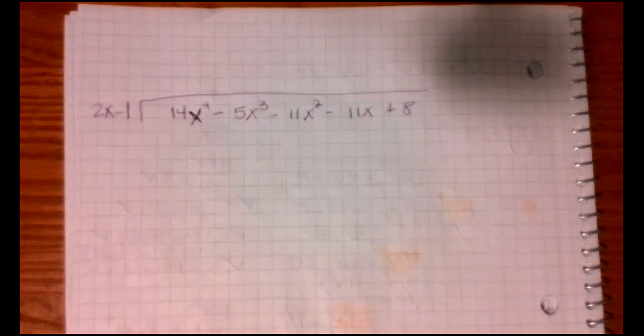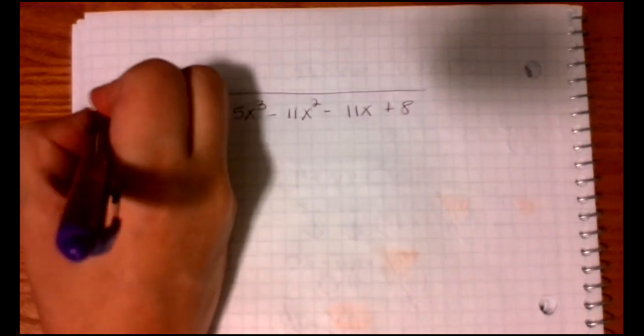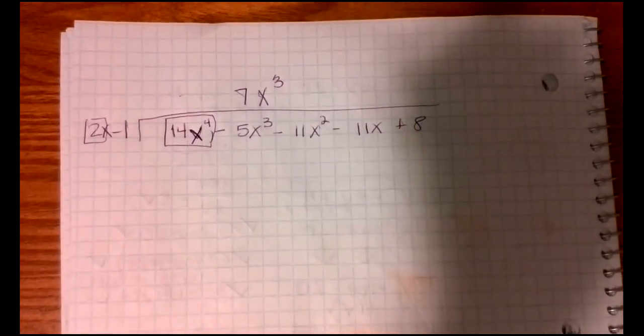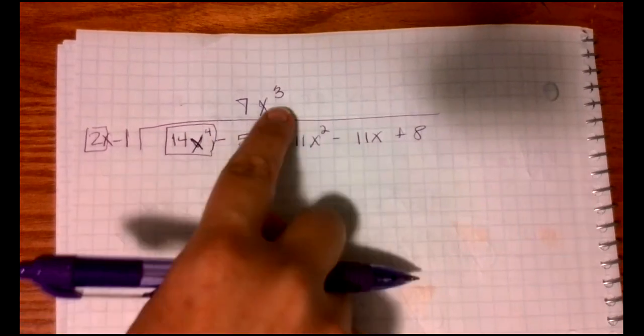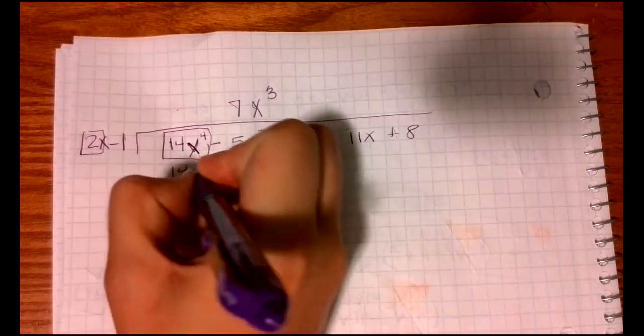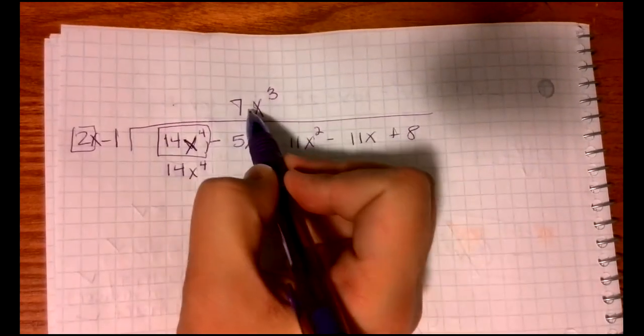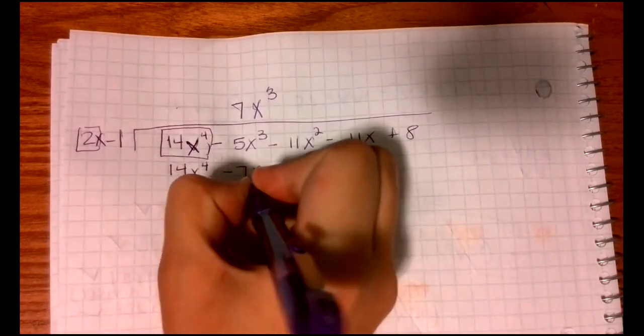All right, so same thing as before. We start by dividing first term, 14x to the 4th by 2x, first term by first term, and I get 7x to the 3rd. And then anything I write up top, I multiply by the entire divisor. 7x cubed times 2x is 14x to the 4th. And 7x cubed times -1 is -7x to the 3rd.